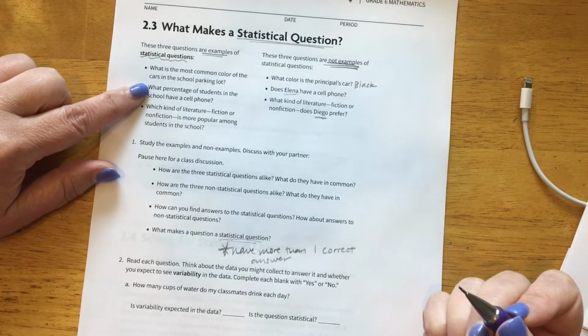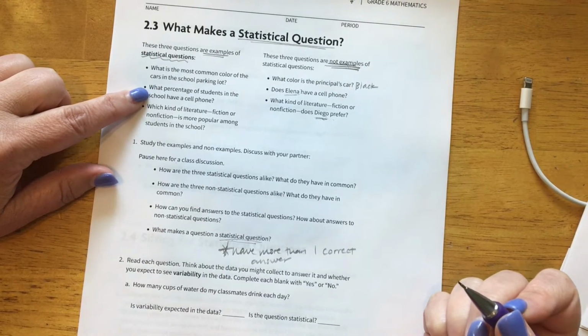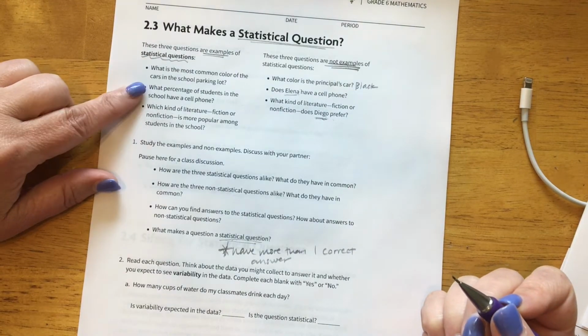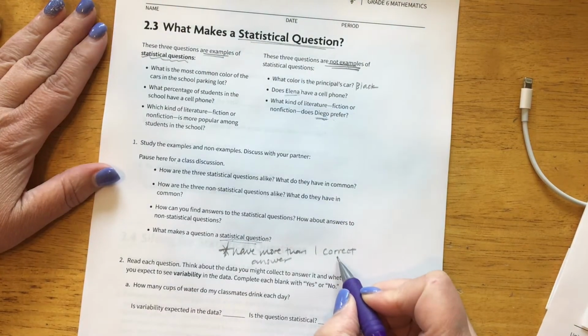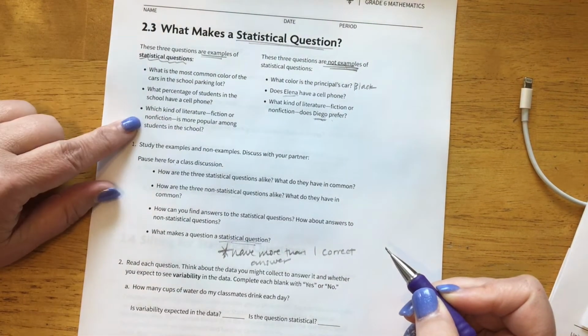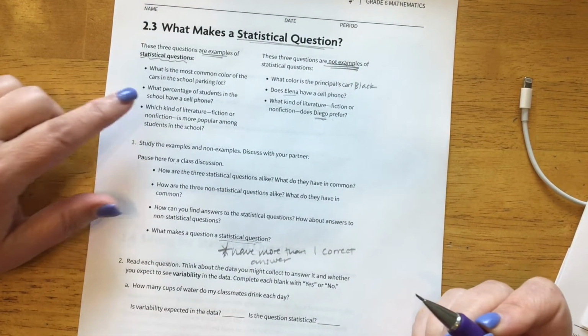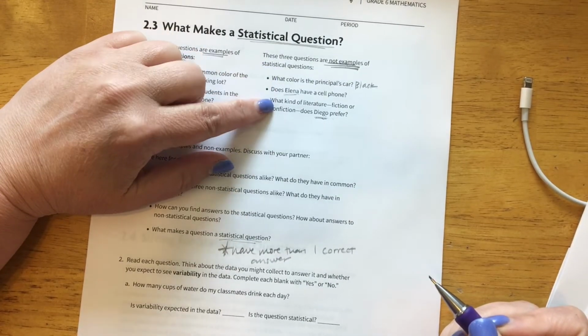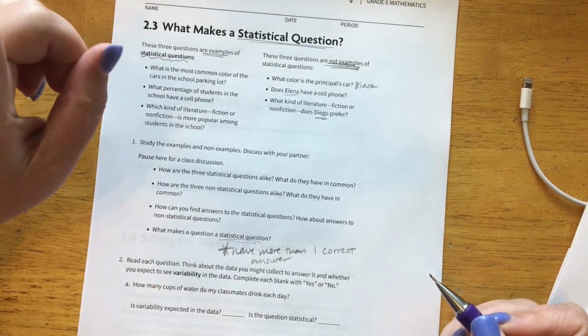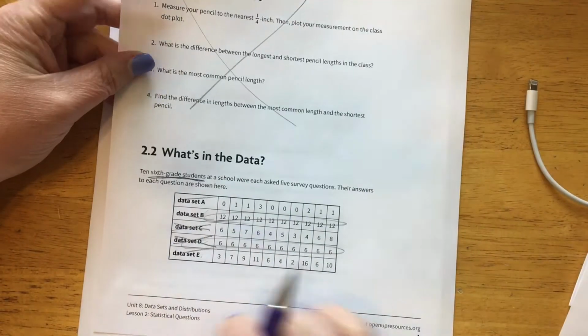What percentage of the students have a cell phone? Well, 90% of the students have a cell phone. Some of them said yes, some of them say no. There's no right or wrong answer to that, but there's more than one correct answer, right? Fiction or nonfiction, again, those are all great, more than one correct answer questions. Whereas of these, there's only one correct answer. That's just like the questions we saw back here, right?